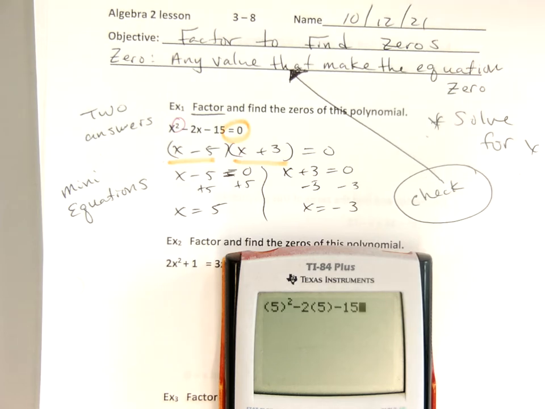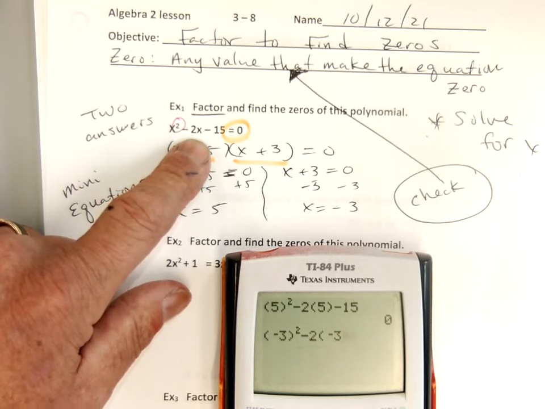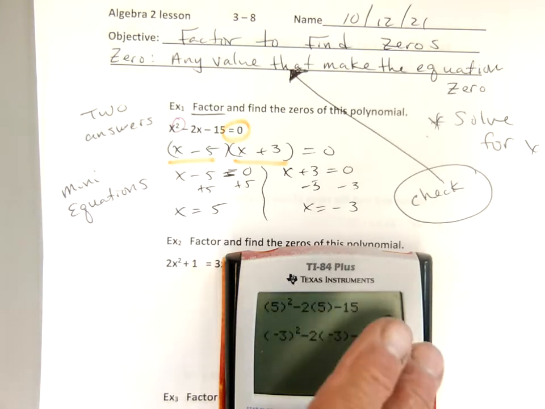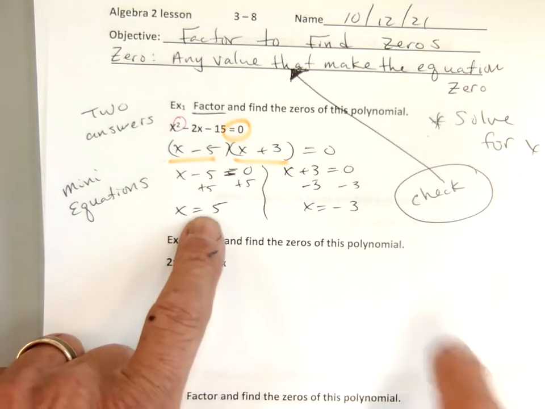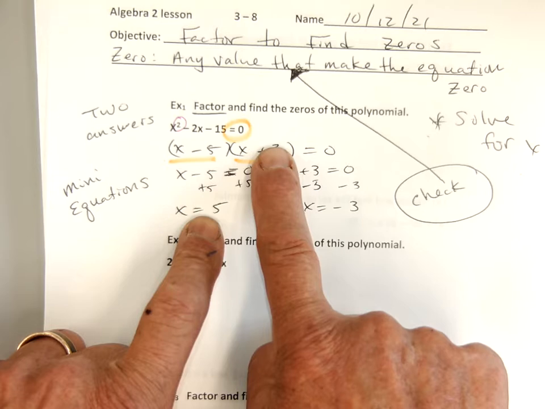Watch. 5 is a zero, because when I plug it in, I get an answer of 0. Thumbs up on that. And I should be able to try the -3 also. And -3 is 0, so we found zeros. You do not have to check these, but what did we do? We found 2 answers that make the equation 0. Does that make sense? Thumbs up?